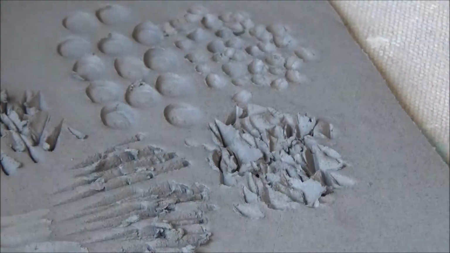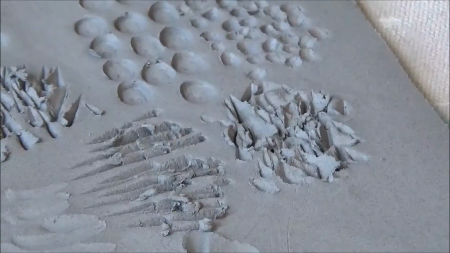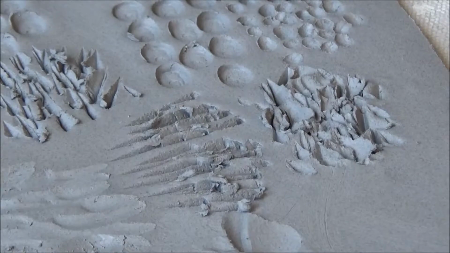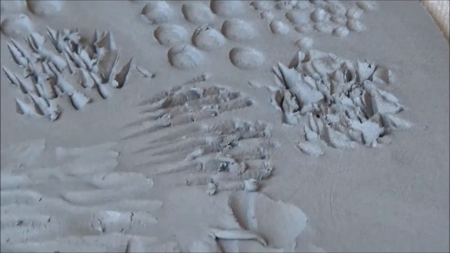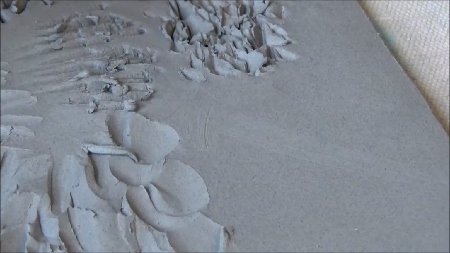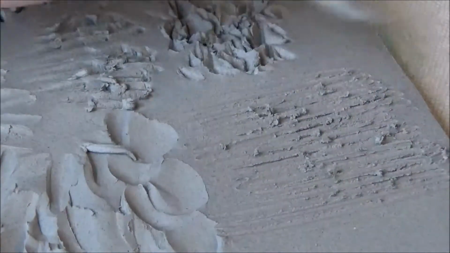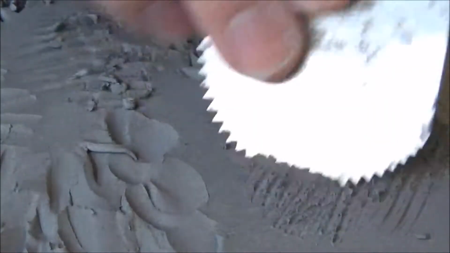Alright, so far this year you've used the serrated ribs almost exclusively for scoring and slipping. There we go. For scoring and slipping, but they're also a texture tool. Alright, I can make hair using these, or again, I can rough up to create textures for maybe animal skin.